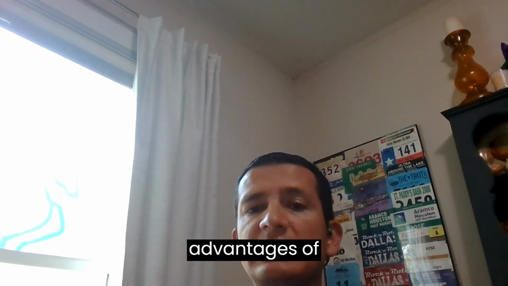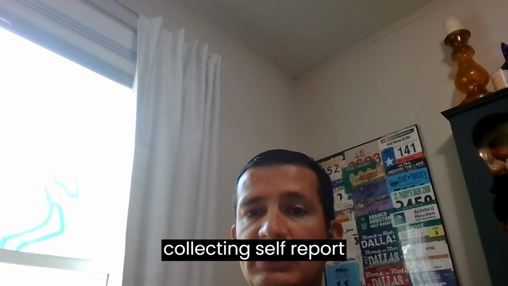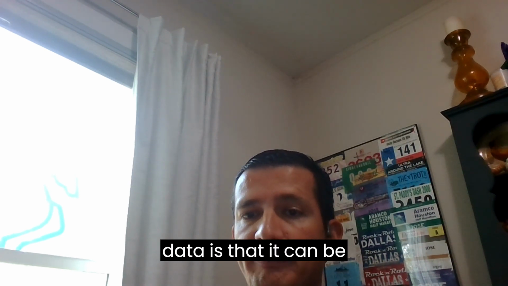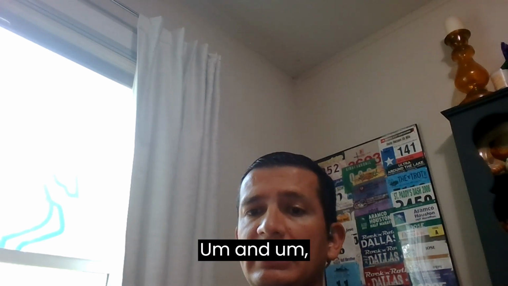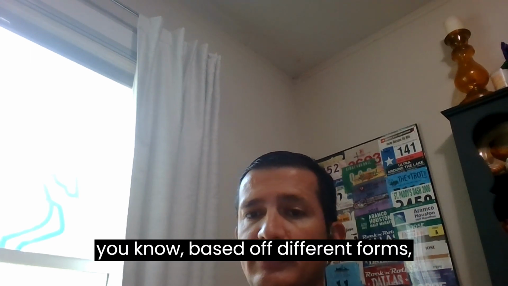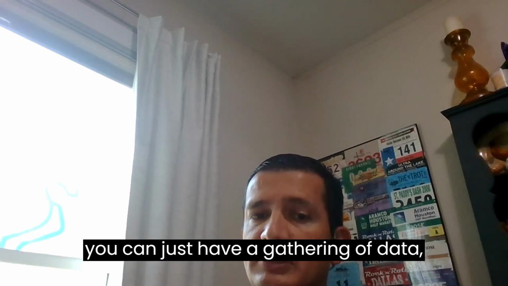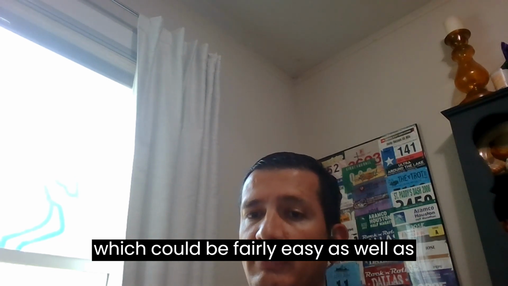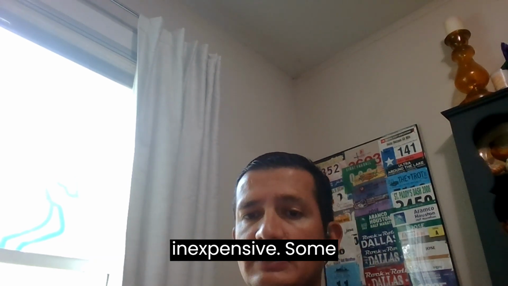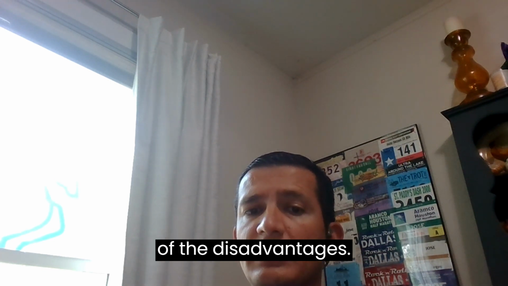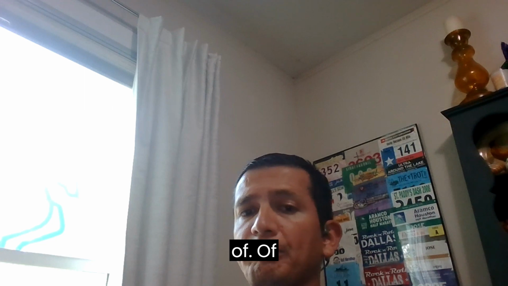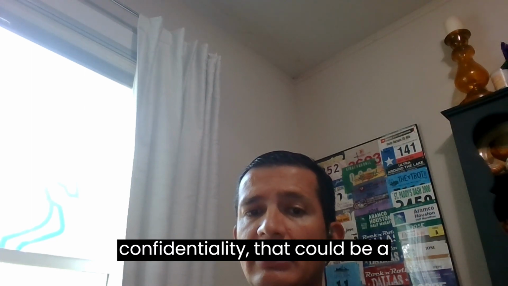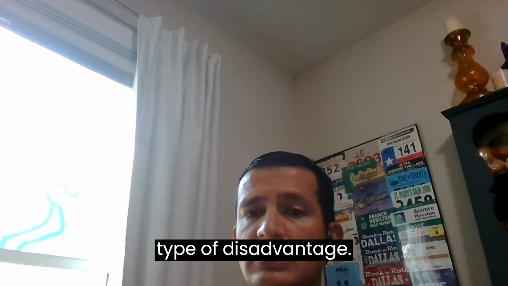Some of the advantages of collecting self-report data is that it can be fairly easy to obtain, and based off different forms, you can just have a gathering of data, which could be fairly easy as well as inexpensive. Some of the disadvantages can be the notion of confidentiality. That could be a type of disadvantage.